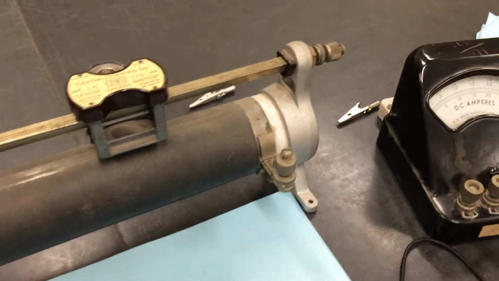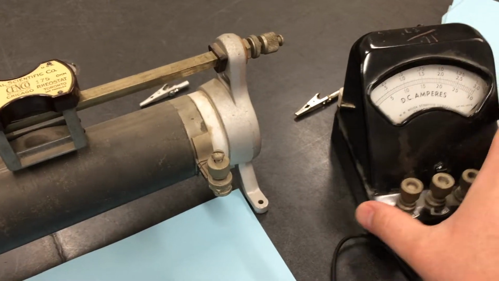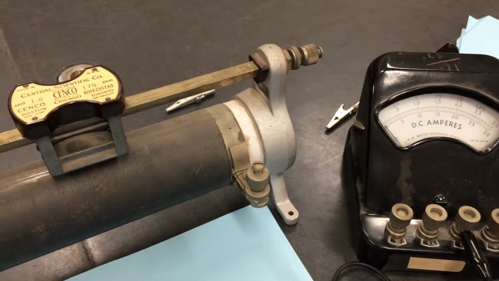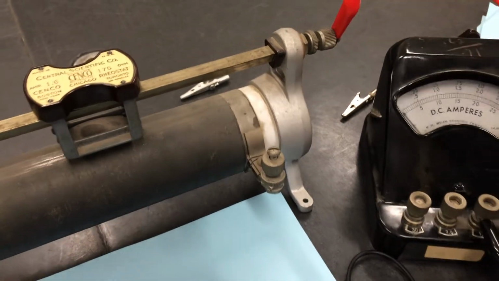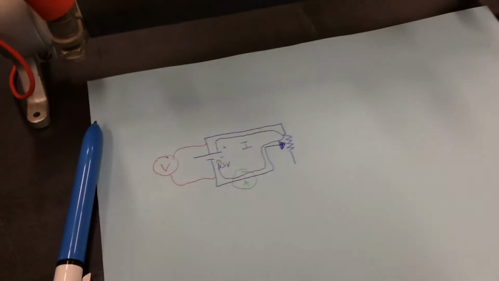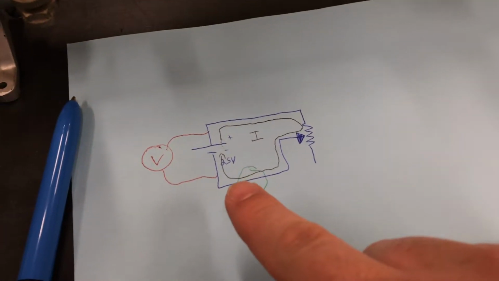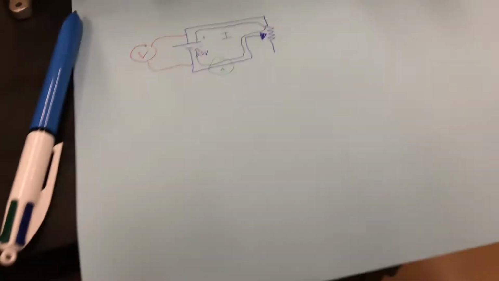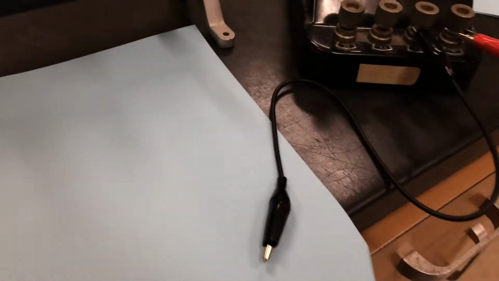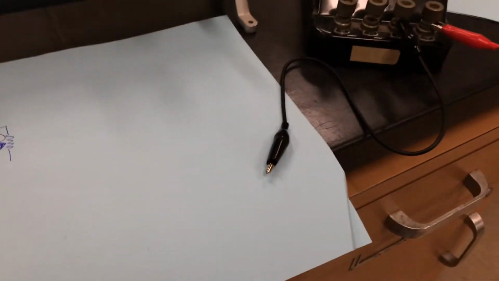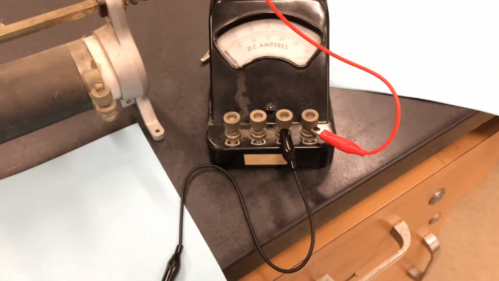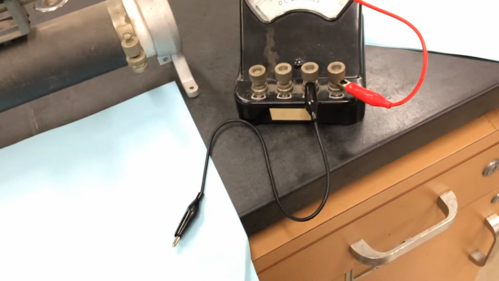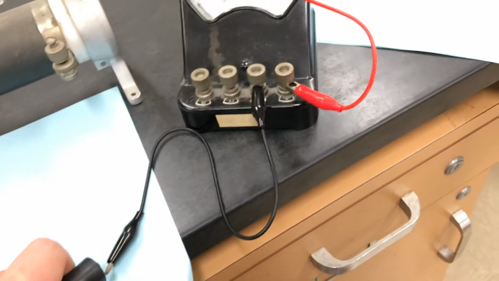So I'll hook the positive wire of my ammeter up to the wiper. And then it goes from the ammeter back to the negative. So I'll find my negative power supply. There we go. I'll hook that up here.